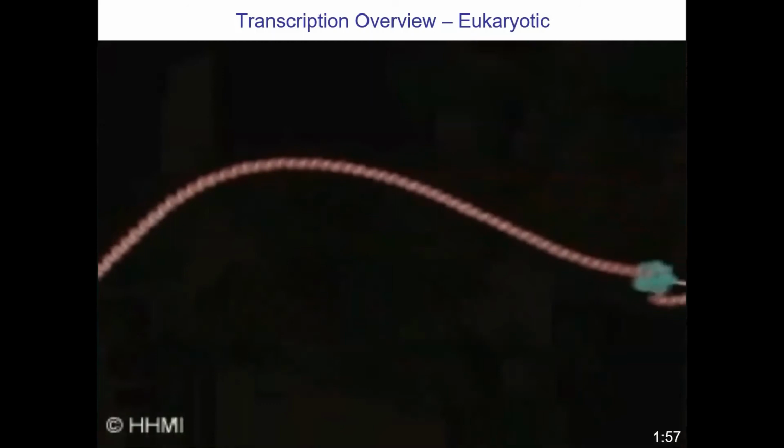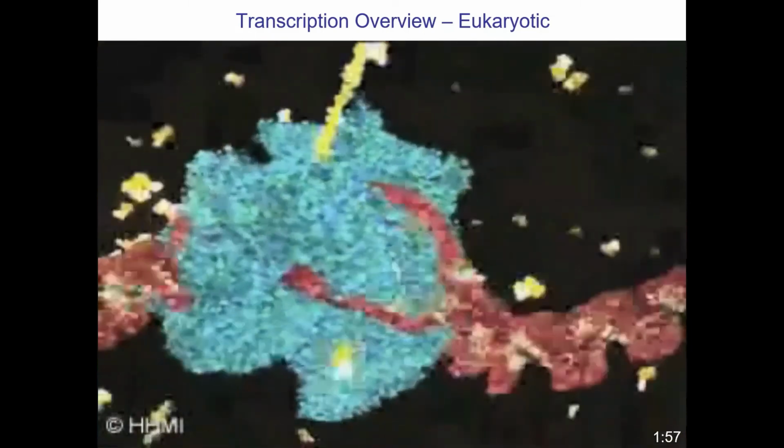Suddenly, RNA polymerase is let go, racing along the DNA to read the gene. As it unzips the double helix, it copies one of the two strands.